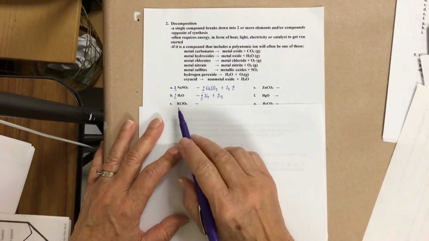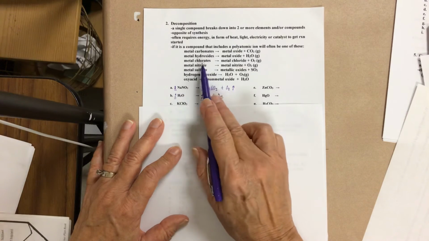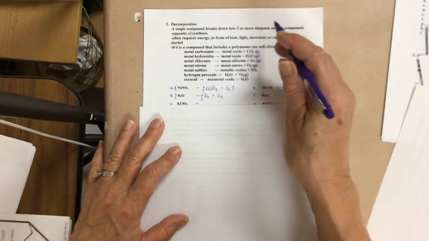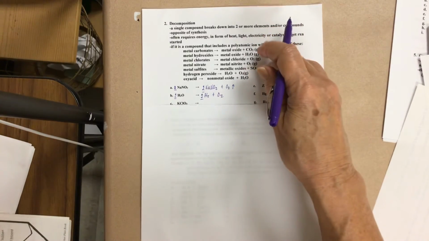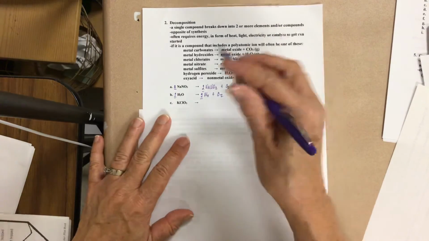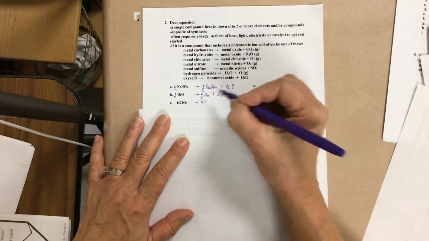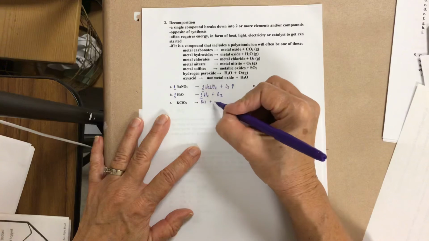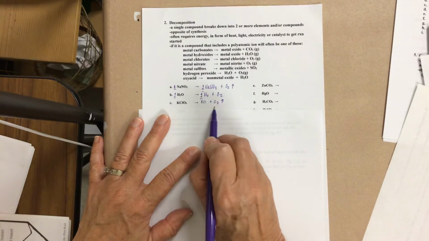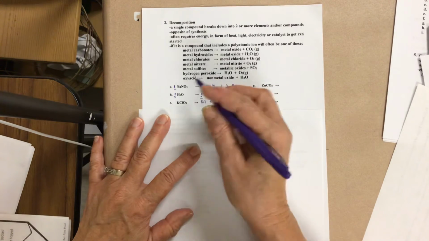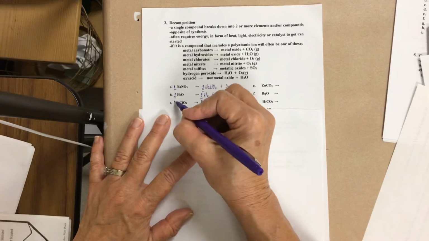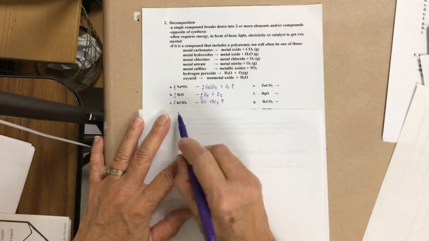Okay, KClO3 is a metal chlorate, so metal chlorates break down to metal chlorides and oxygen gas. So your metal chloride would be KCl, because our chloride is just chlorine, and oxygen gas. Okay, we have 3 oxygens here, 2 here, so we're going to have to get them both to the same, so we're going to put a 3 here, and we're going to put a 2 here. That makes our oxygens balance.